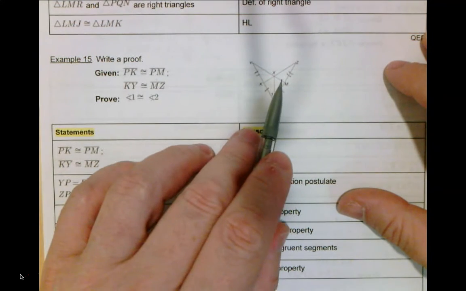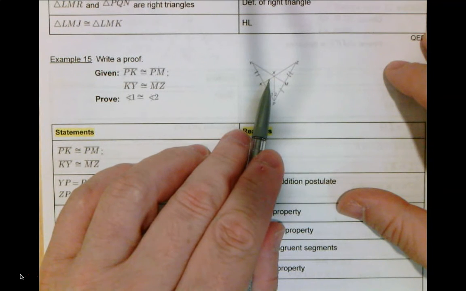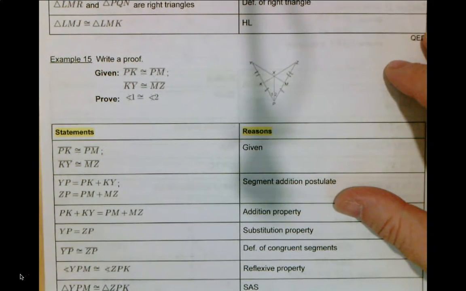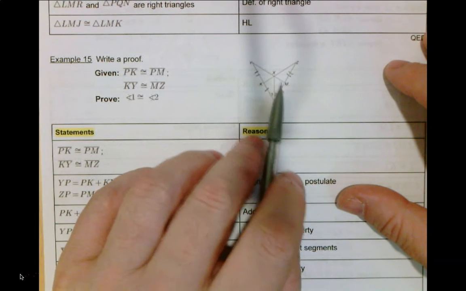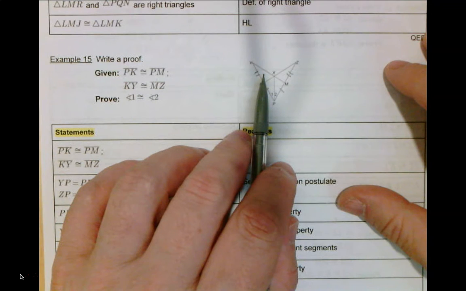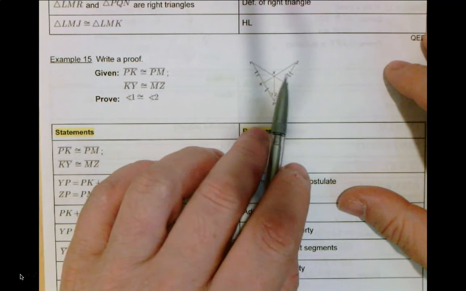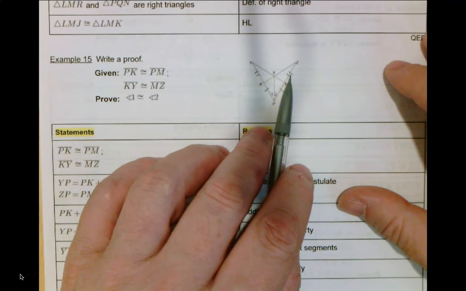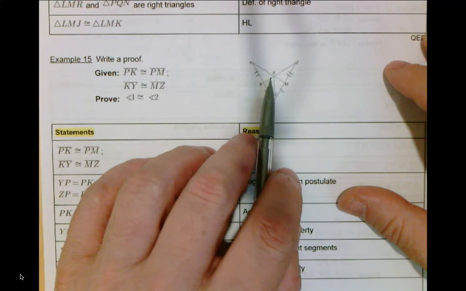Possibly. If I can get XM congruent to XK, then I'll have side, side, side, and I'll have these two triangles congruent. XK and XM are parts of these two triangles here. Possibly I can get these two triangles congruent since I have a side and a side.